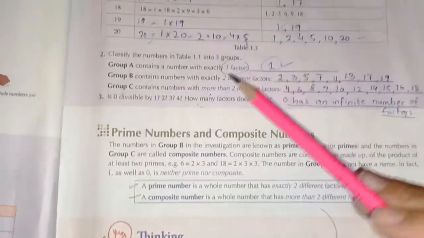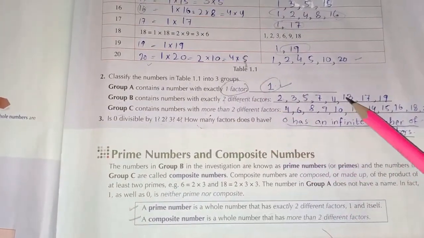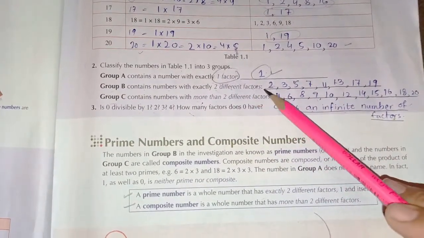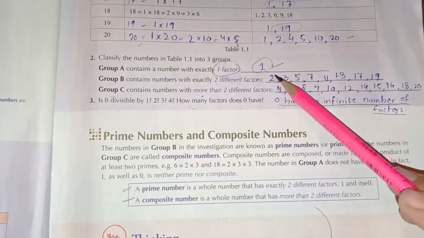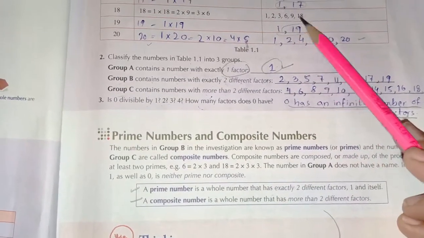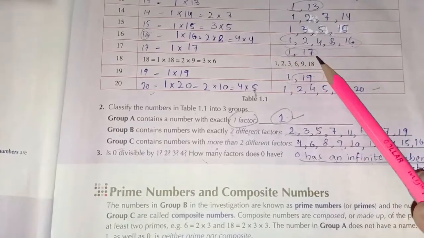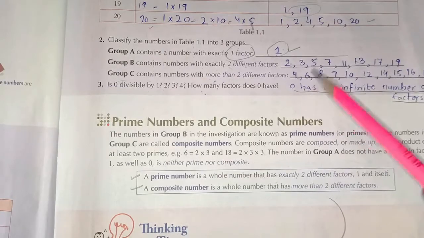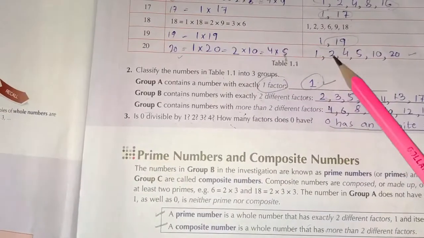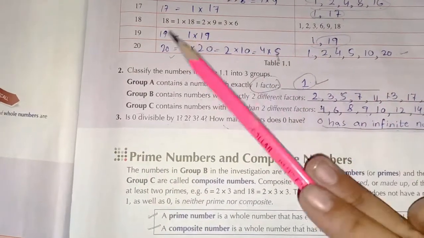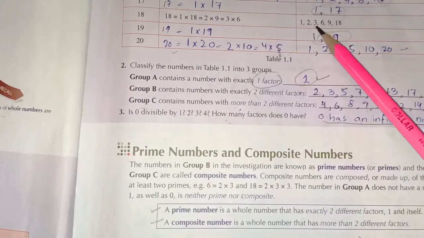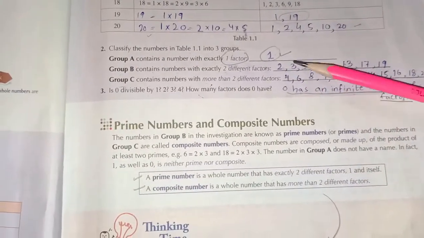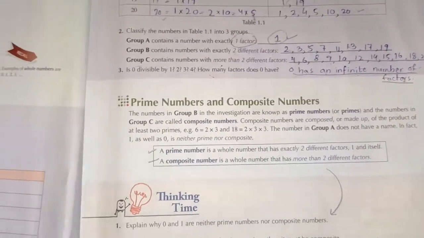It means group B is prime numbers and group C is composite numbers, because in group B we have only 2 factors, 1 and itself, like 19, 1 and itself, like 17, 1 and itself. And in group C we have more than 2 factors, like 20 and 18, which have many factors. So group C is composite, group B is prime.